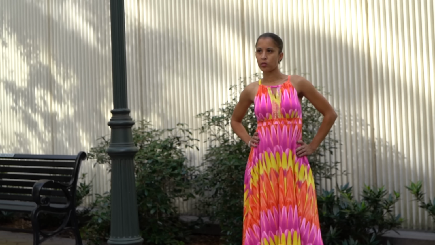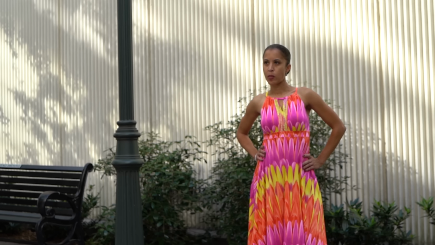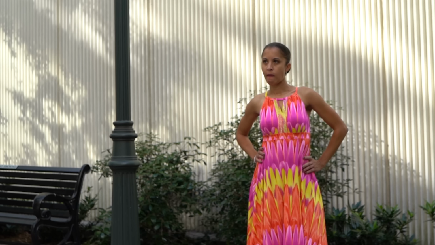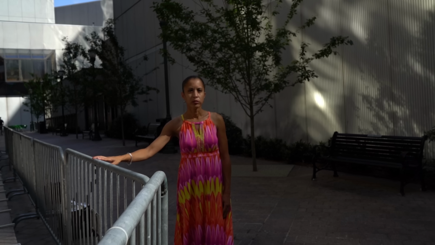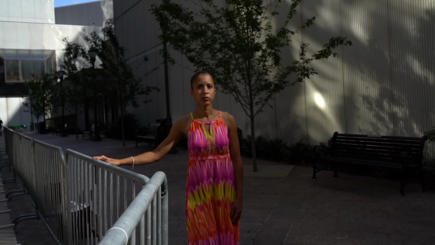I had to bring the subject out of the shade and into the direct sun. For this image to work, I had to turn the subject's body away from the light because the sun was too bright on her dress. Once her body was turned away from the light, I then turned her face into the light. This simple setup added depth and dimension to the subject's face, which is exactly what I wanted.